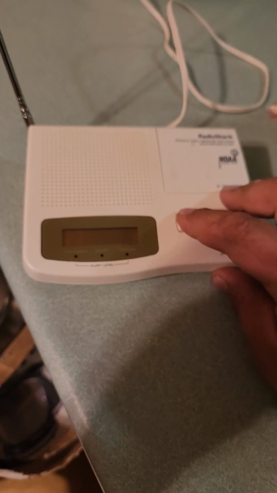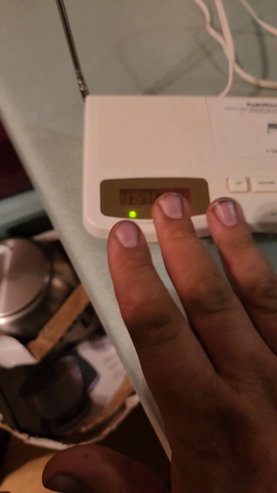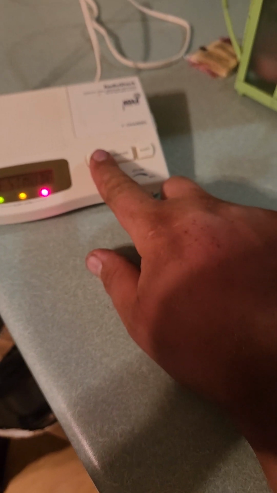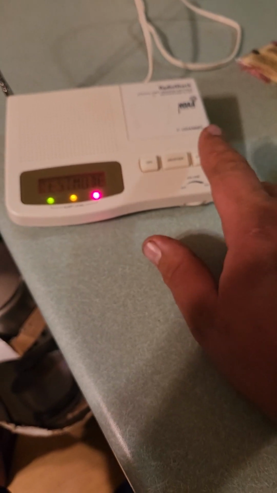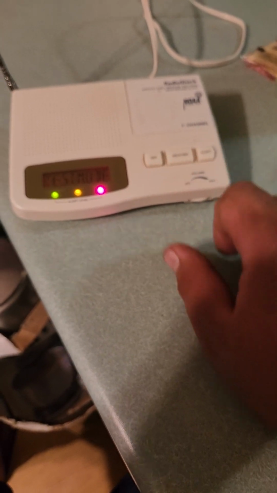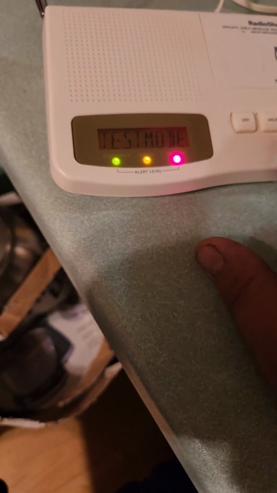And then you would turn it on like that. See all the lights lit up? So you would turn it off, then hold down the whole off button right here, then turn it back on, and then to test the alert, you push alert. See, it's a pretty good loud alarm. And then to get it out of test mode, turn it off, turn it back on, and it resets itself.